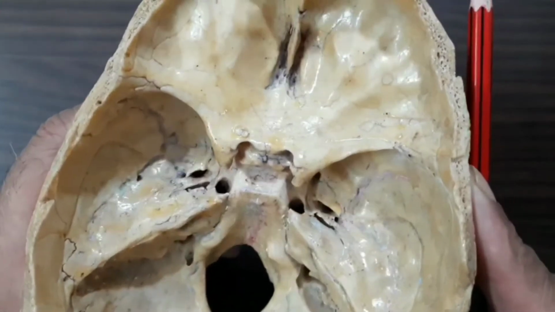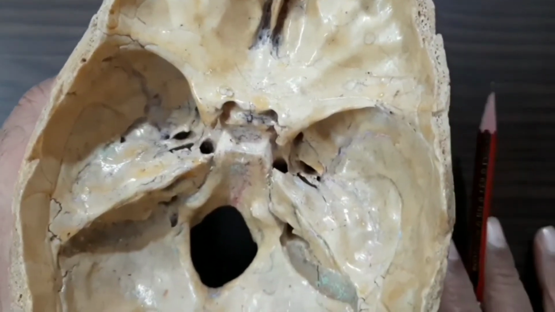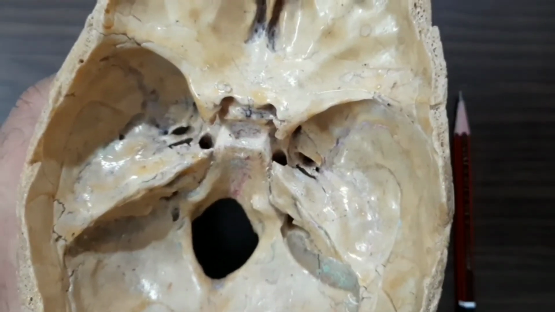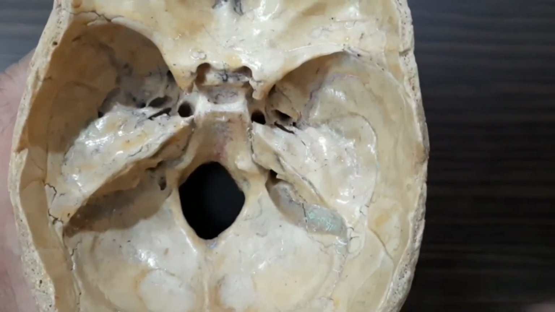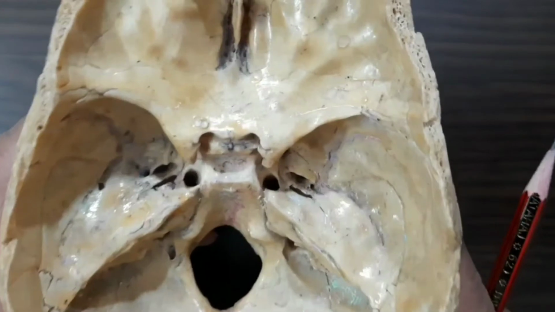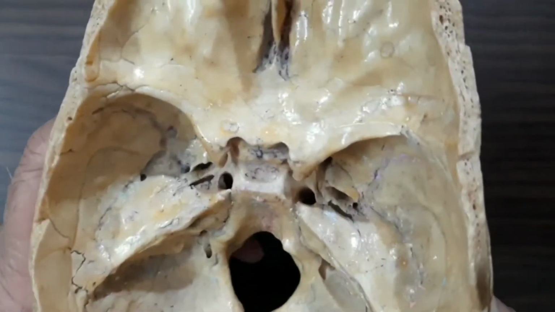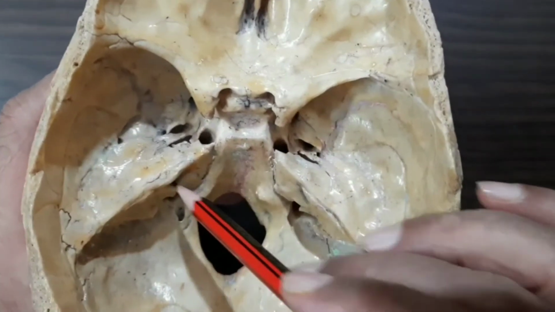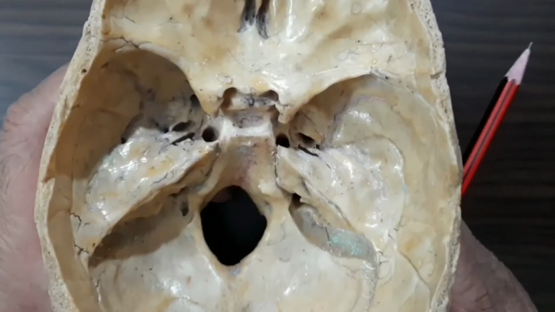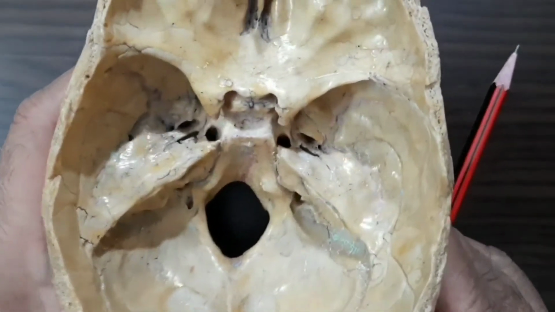It transmits the facial and vestibulocochlear nerves and the labyrinthine vessels. The labyrinthine artery takes origin from the basilar artery. So the 7th and 8th cranial nerves go inside it, along with the vessel.